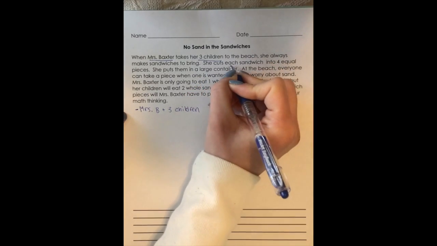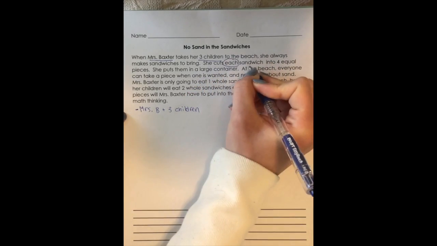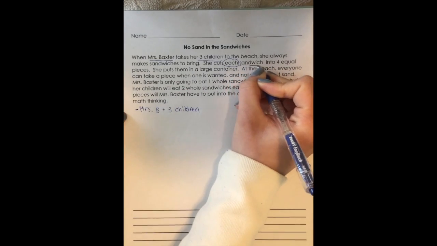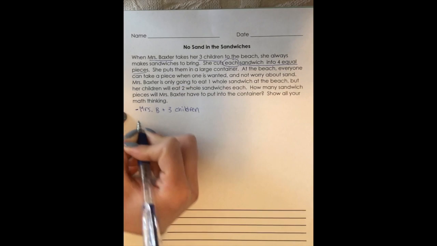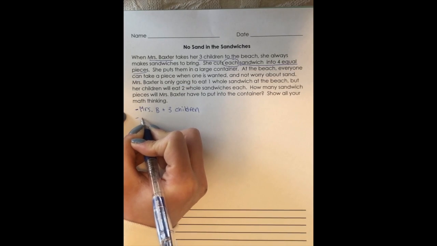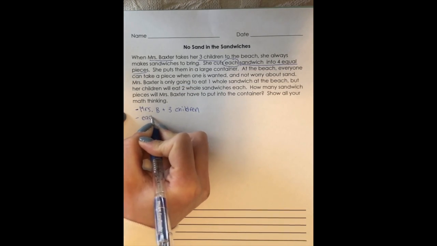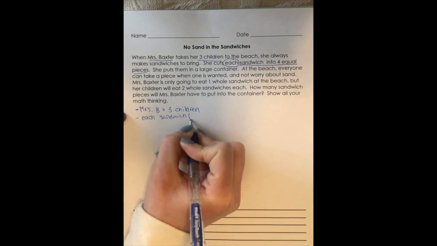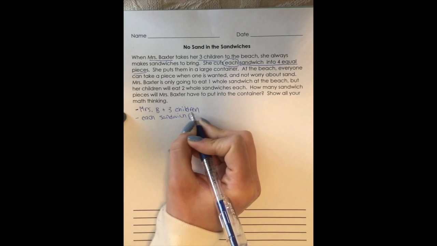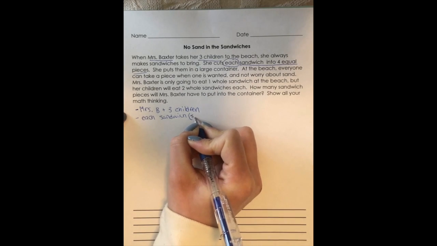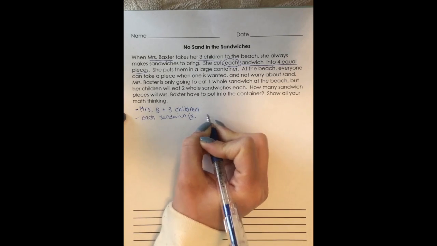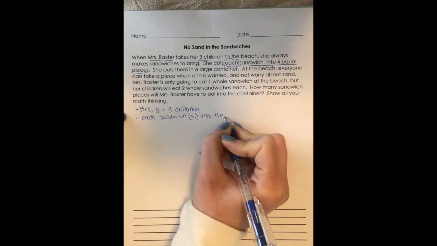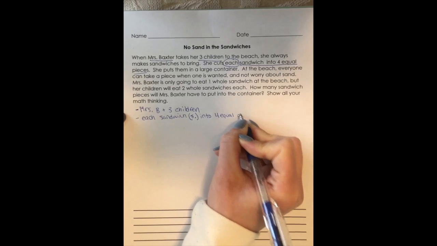She cuts each sandwich into 4 equal pieces. Each sandwich into 4 equal pieces. I'm going to write S because I'm going to start writing sandwich as S, since it's just a longer word, I'm going to make it shorter. Each S to 4 equal pieces.